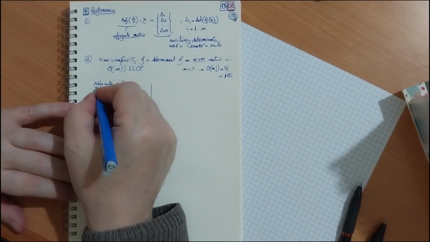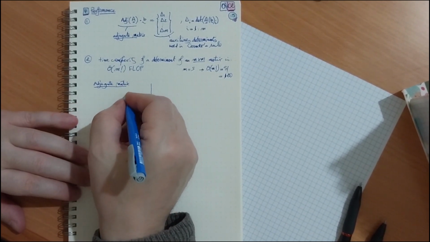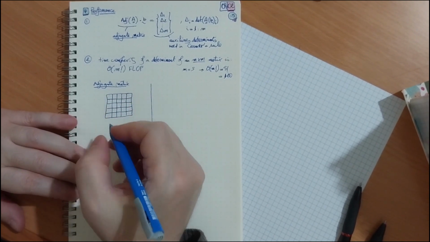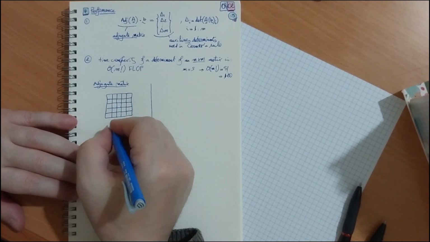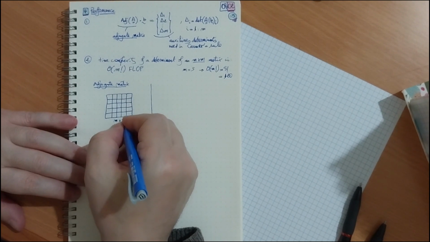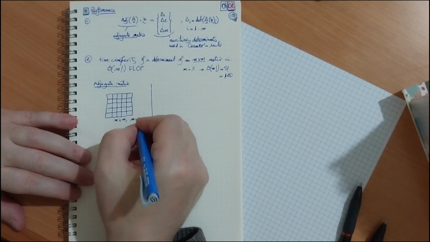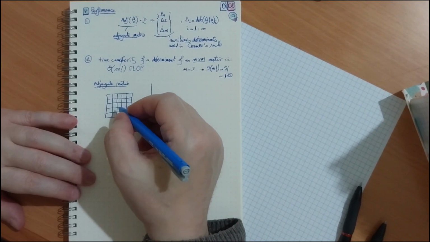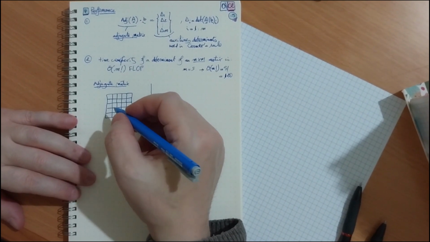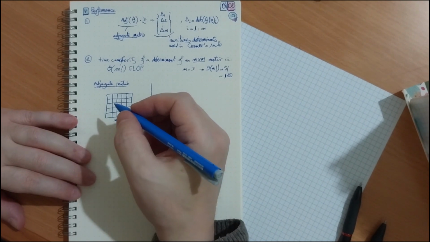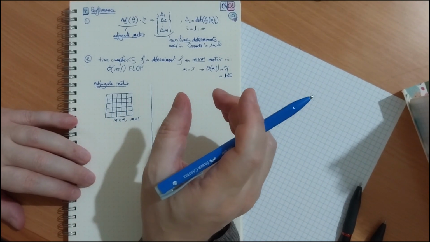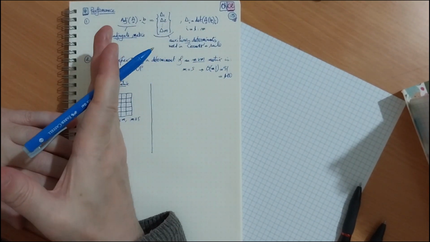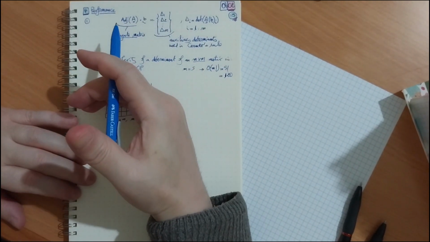So let's suppose we have a matrix, a 5 by 5, m by m with m equal 5, and we want to calculate the adjugate matrix. The adjugate matrix, as we have explained before, is related to the minors. You calculate the minors by columns, and then you put them by rows.